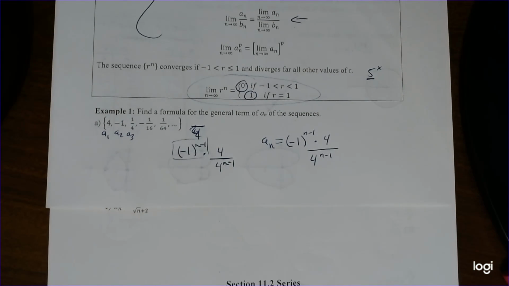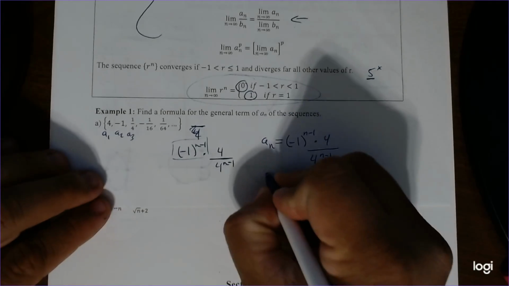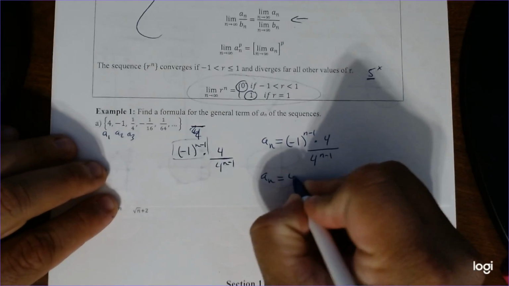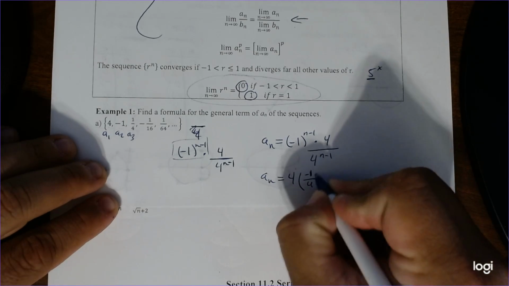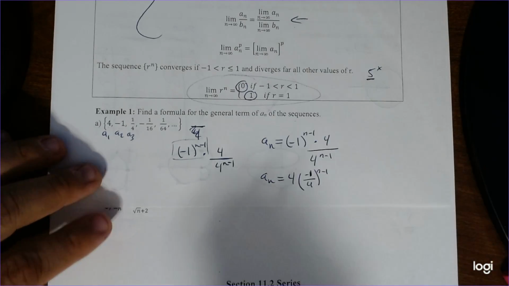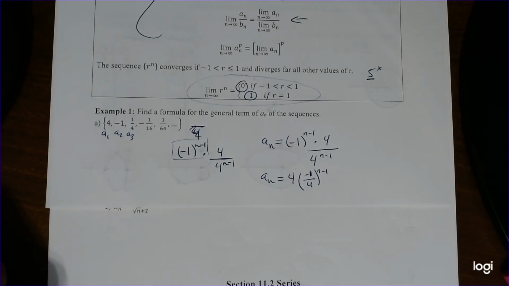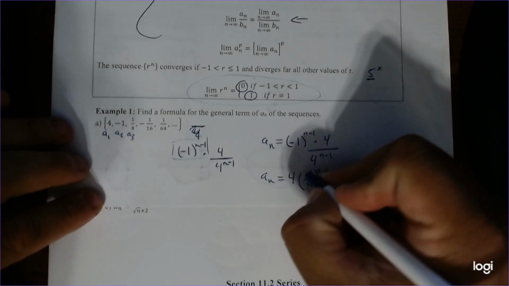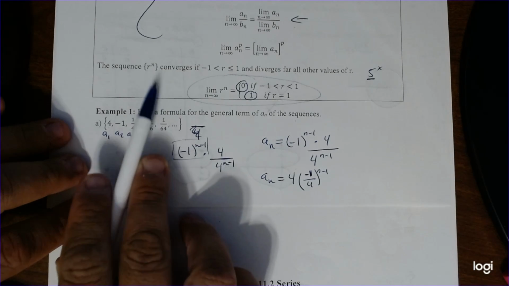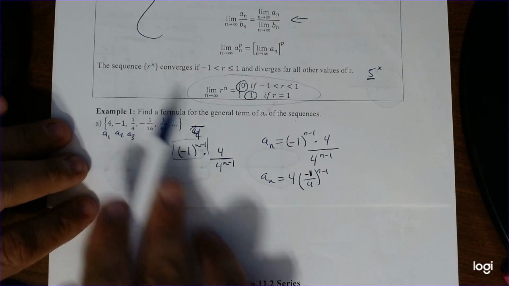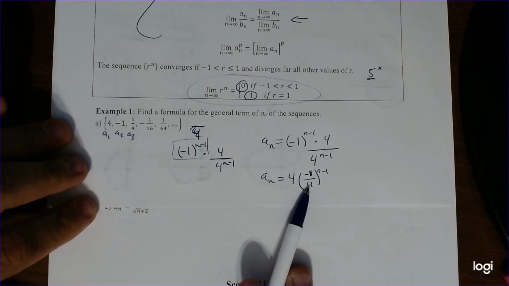Okay. Now you can make this a little nicer. For example, you could do it like this, but it's pretty fine how it is already. That's an alternative you could see as well. And this is kind of the way they prefer, because as we take the limit, notice here, if I have this value, r is going to be, in this case, -1/4.